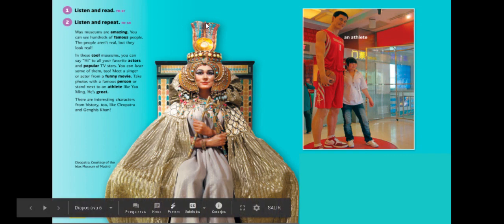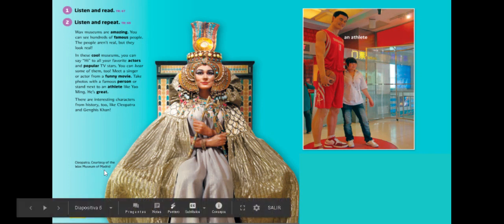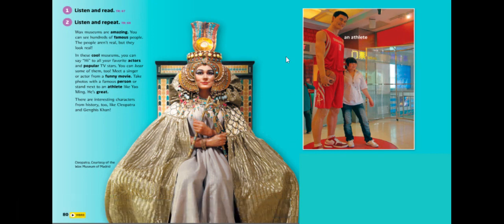So you can see here, this wax image is of Cleopatra, right? And this is in Madrid, right? This is courtesy of the Wax Museum of Madrid. Okay, so it's an image. It looks real, but it's made of wax, like the candles you have at home or that you use when you don't have light, right? And here we have Yao Ming, the tallest athlete that has existed in history.